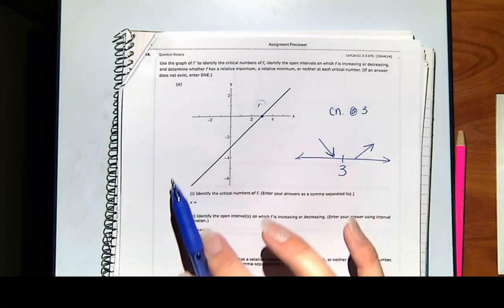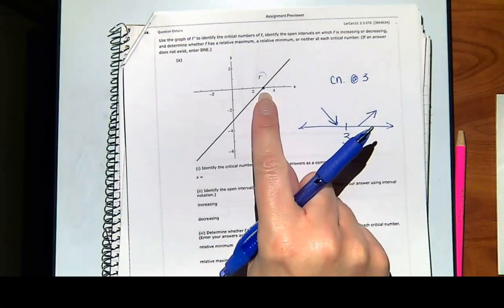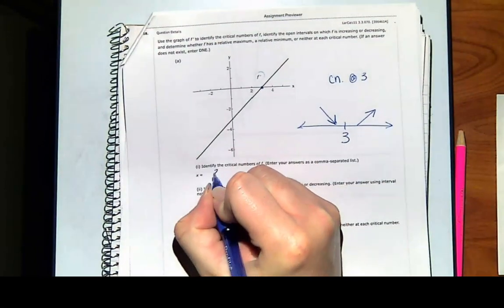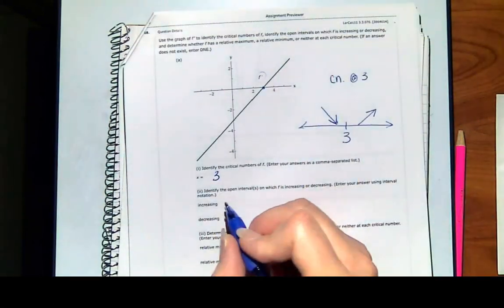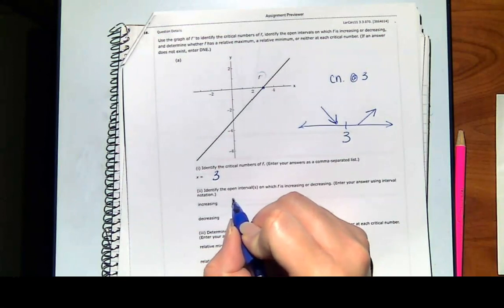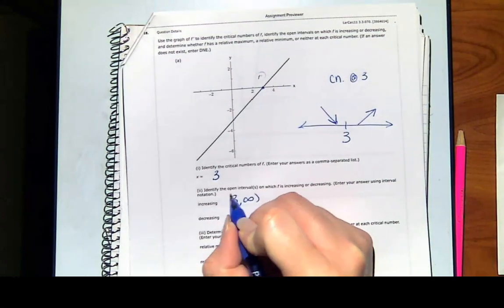So this is actually a graph of the values of the derivatives of a parabola. Your critical number is going to be where it hits the axis, which is 3. It increases when it's above the axis, so it increases from 3 to infinity.